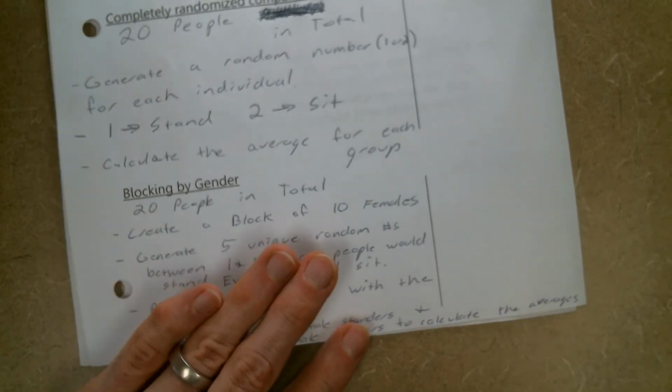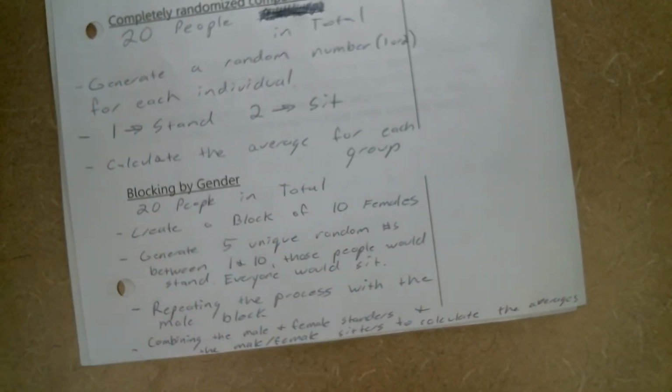All right, so in this case, we do it separately. We say, here's our group of females, here's our group of males. Let's ensure that 5 females are standing and 5 females are sitting. Let's ensure that 5 males are standing and 5 males are sitting. We conduct the experiment, but then we can combine the standings and the sittings together. So we know that our final average for the standers is going to have 5 males and 5 females as part of it.